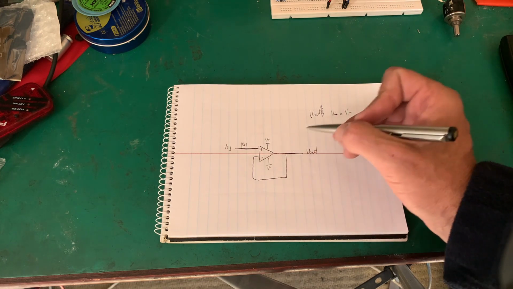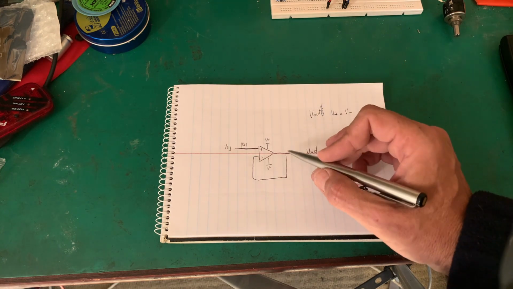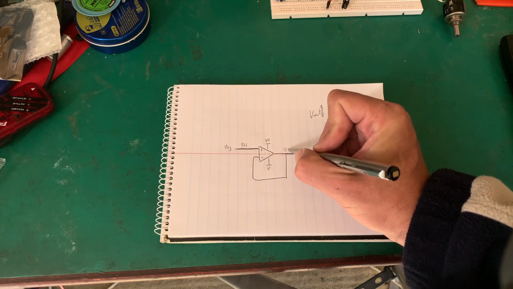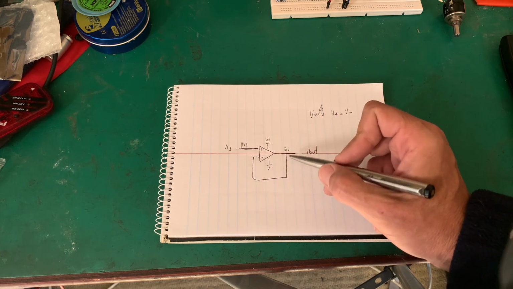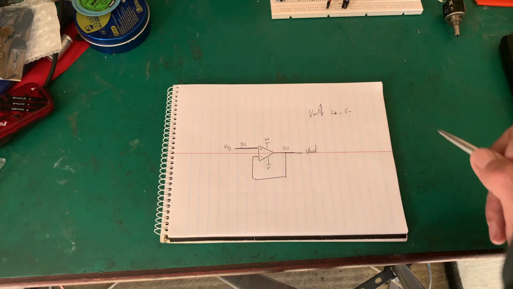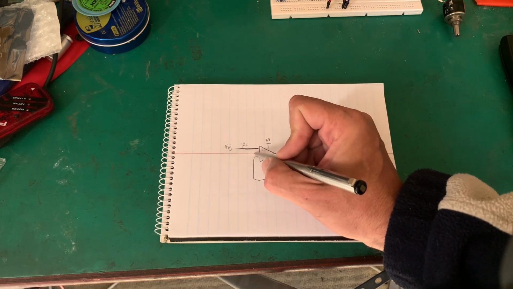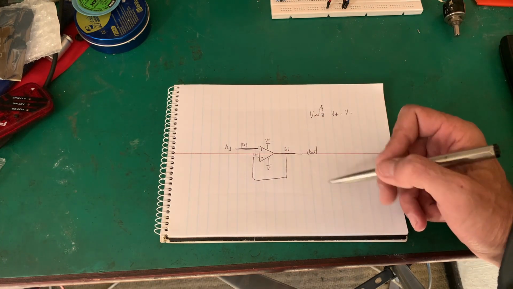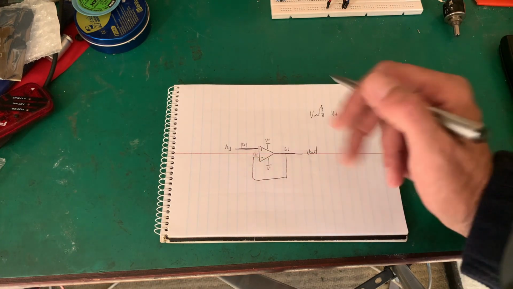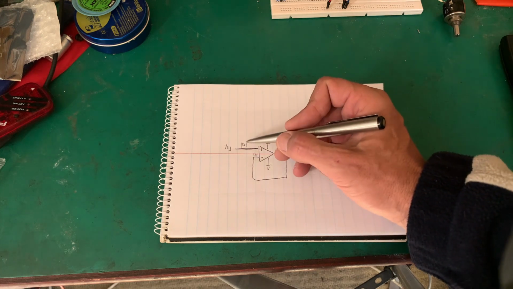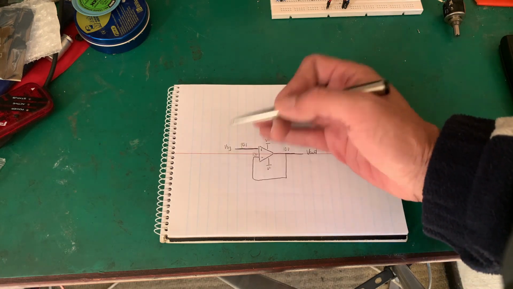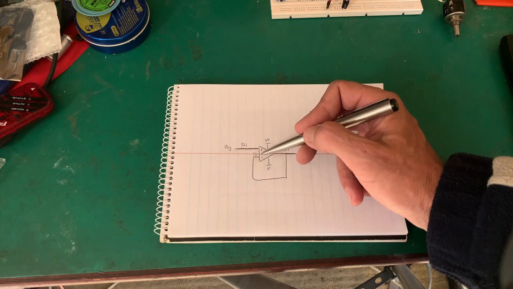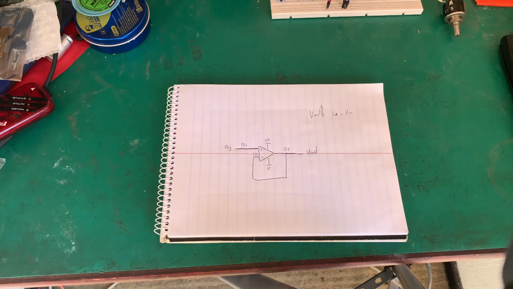Well, the output's going to do whatever it can to make the inputs the same. So what will we have here? 10 volts. And if we have 10 volts here, we have 10 volts here. But no current flows in. So the output does what it needs to make the two inputs the same. If I had 5 volts, I'd have 5 volts. It doesn't matter what voltage you had, as long as it's within the rails, these two would be the same. Now, why would we need something like this?